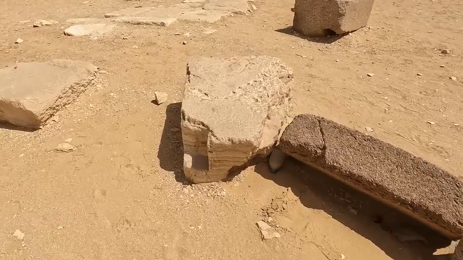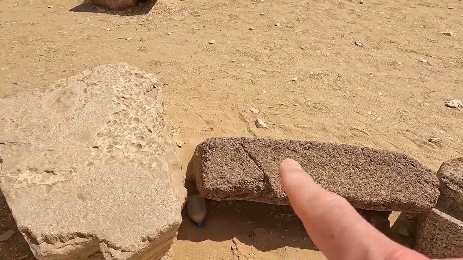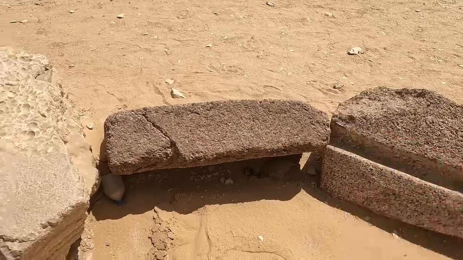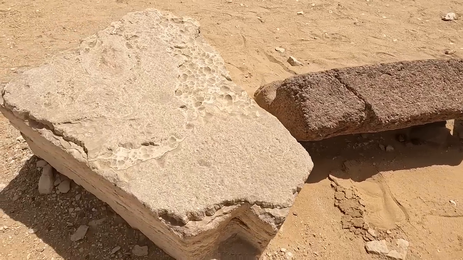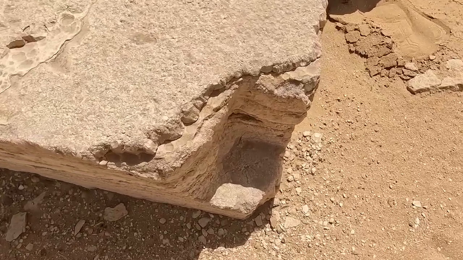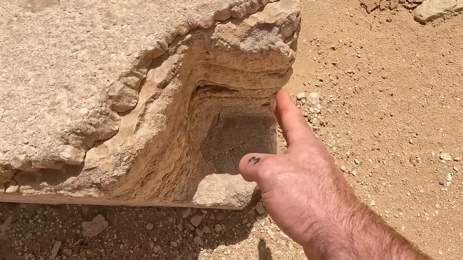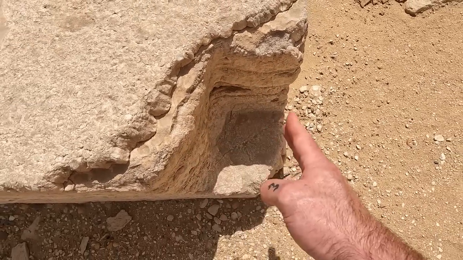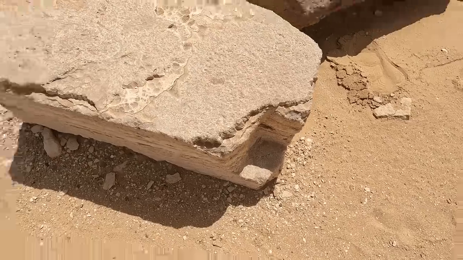And here's another just out of place, these two fragments of red granite look like they have a channel. Here's another piece of that quartzite. Again, this looks like an intentional housing of some sort.